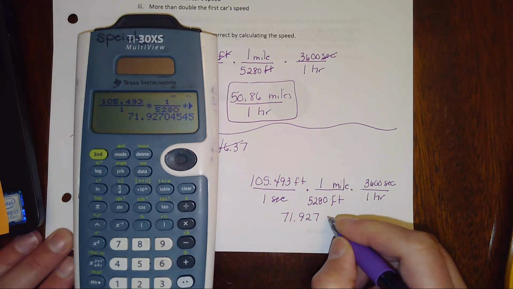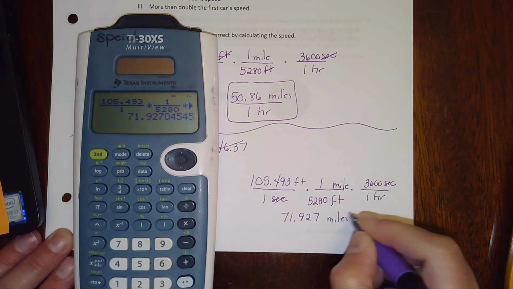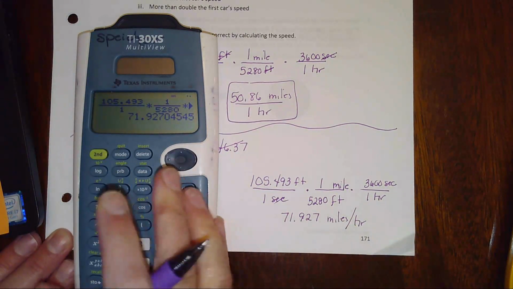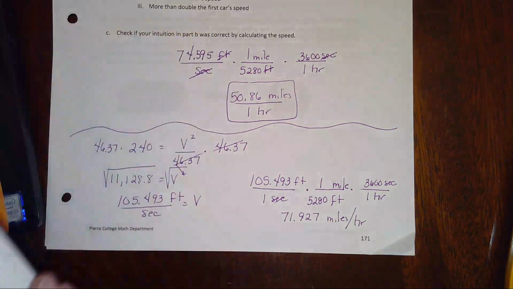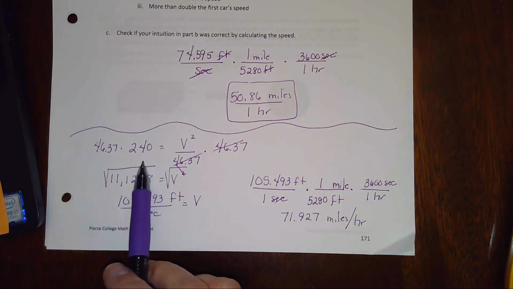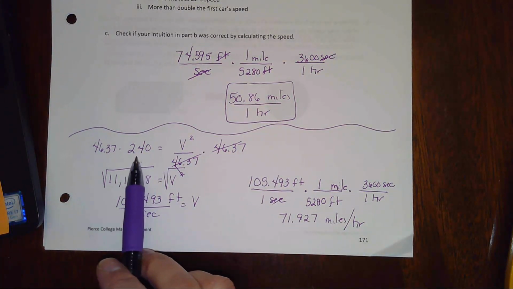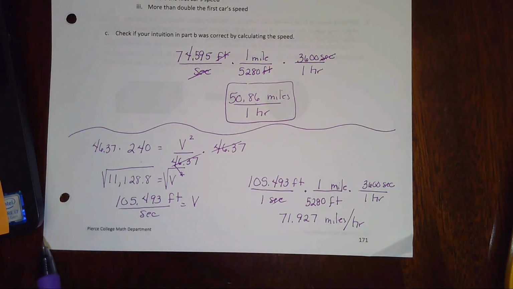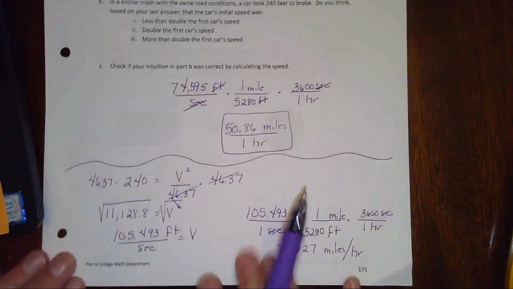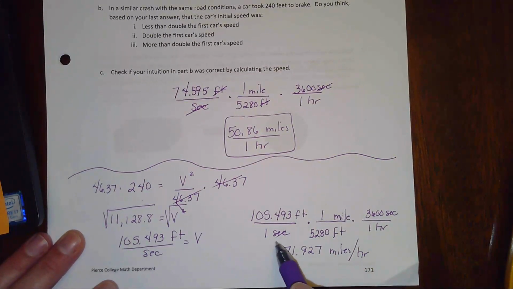71.927 miles per hour. So we knew it was going to be faster, right? Because the skid marks were double. So we knew it was going to be faster. Let's see, so let's circle that.